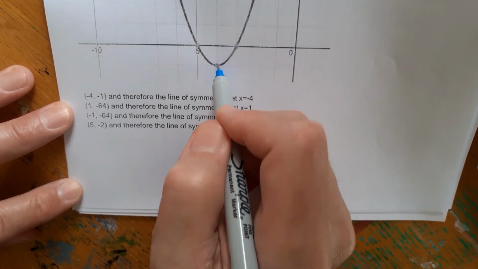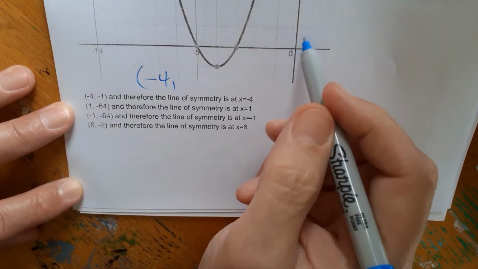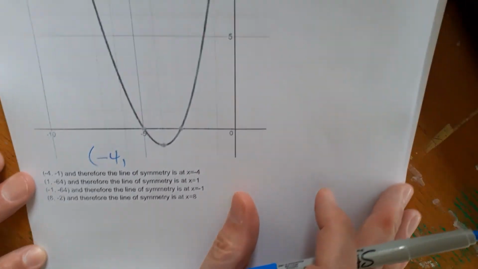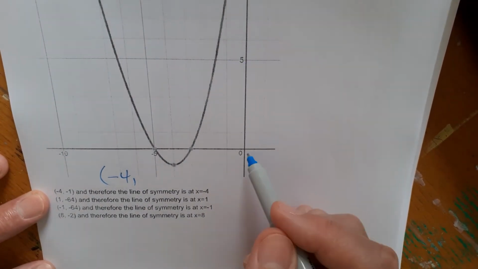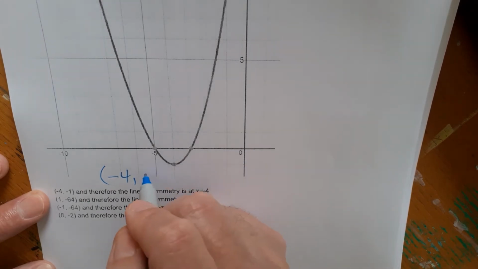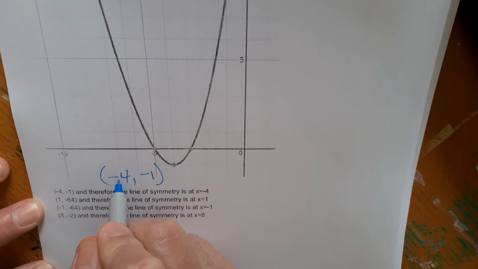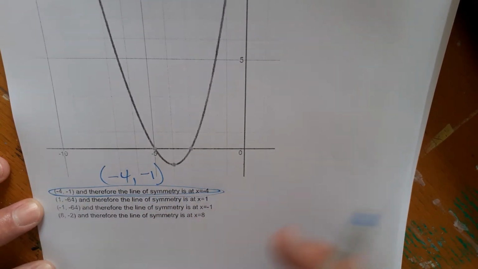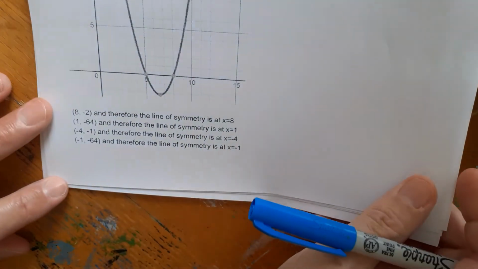Minus 4, so it's got to be minus 4 here for the x. Y looks like it's down, if this is 1, 2, 3, 4, 5, which you can't see. 1, 2, 3, 4, 5, each unit is 1, so it's here, it's negative 1, so negative 1, negative 4, negative 1, and therefore the line of symmetry is at x equals negative 4. So kind of just getting me to practice over and over and over that the line of symmetry is equal to the x value of the vertex location.